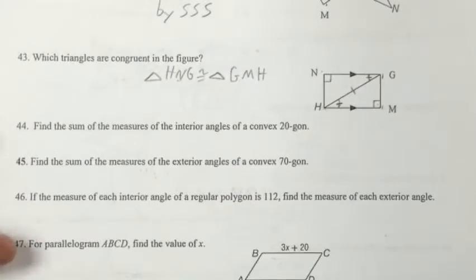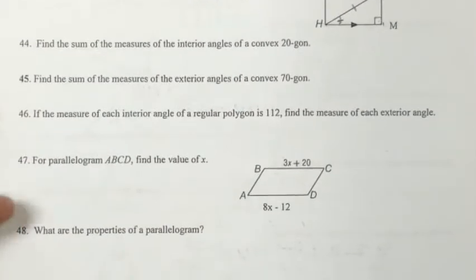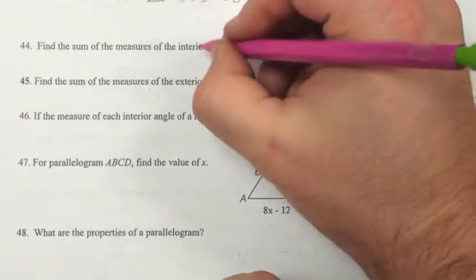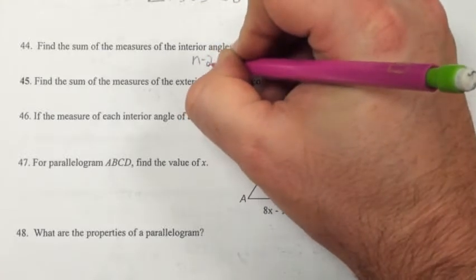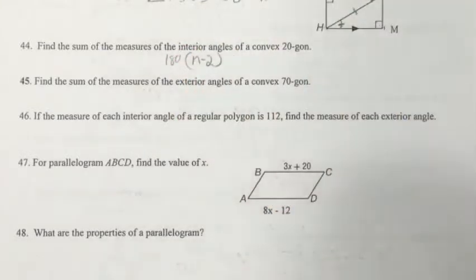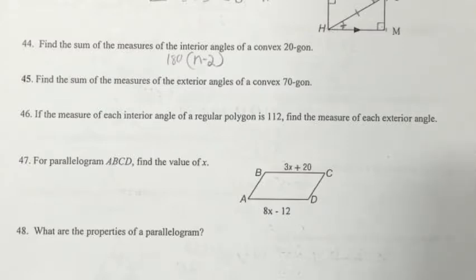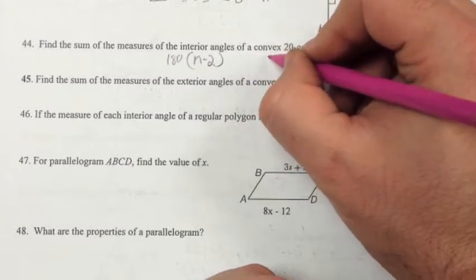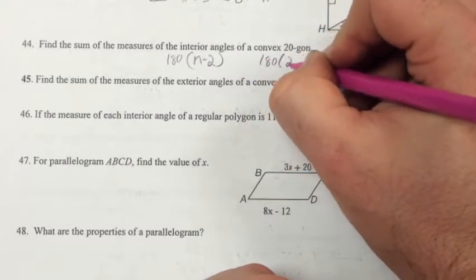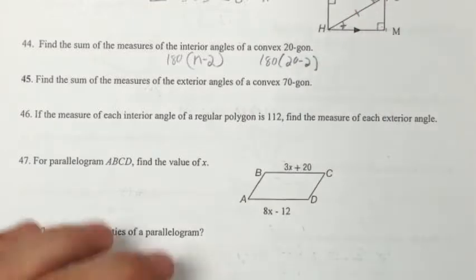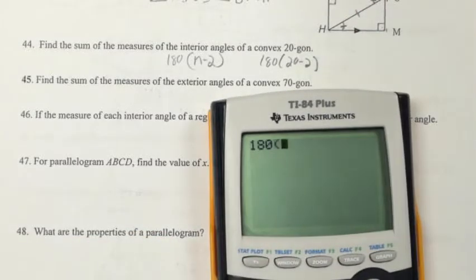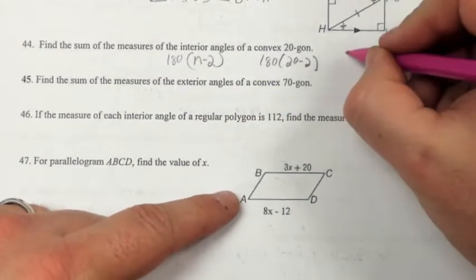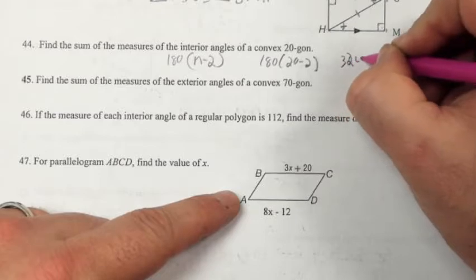All right, number 44. Find the sum of the measures of the interior angles of a convex 20-gon. This is all the stuff we just took the test over. Our formula is n minus 2 times 180, which gives me the sum of the interior angles of a convex polygon. N is just the number of sides, so that's going to be 180 times 20 minus 2, and I can just type that in directly. 180 times 20 minus 2 is 3,240 degrees.